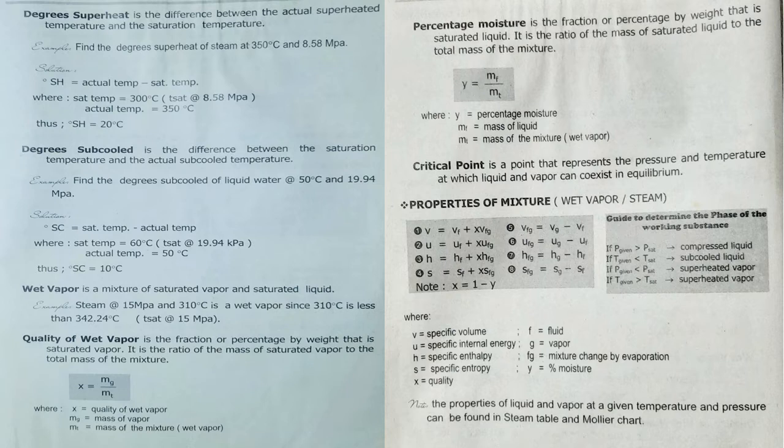Ang wet vapor naman is a mixture of saturated vapor and saturated liquid. Yan yung sabi ko kanina, na that region is also a mixture. Example: steam at 15 MPa and 310 degrees Celsius is a wet vapor since 310 degrees Celsius is less than 342.24 degrees Celsius, Tsat at 15 MPa.